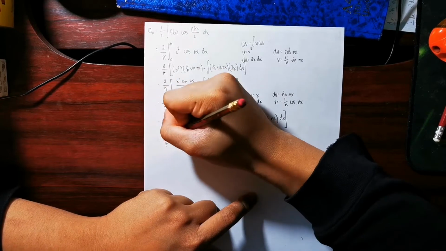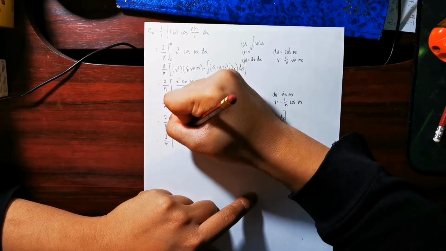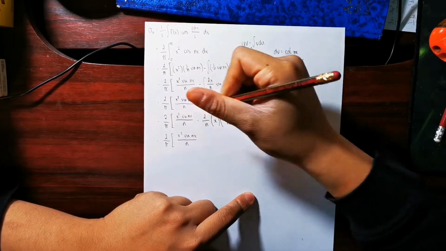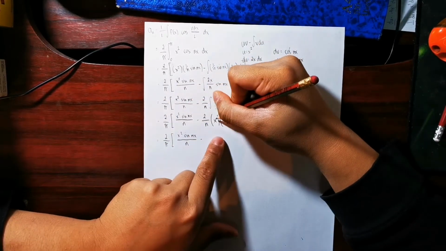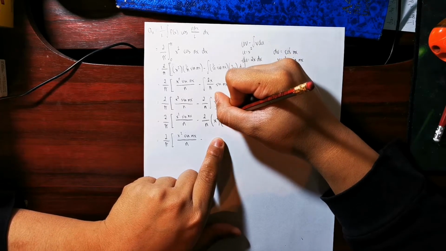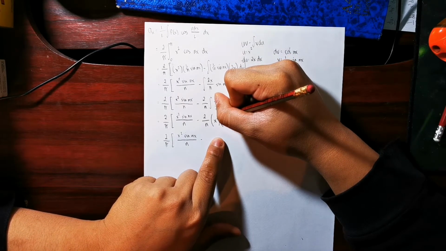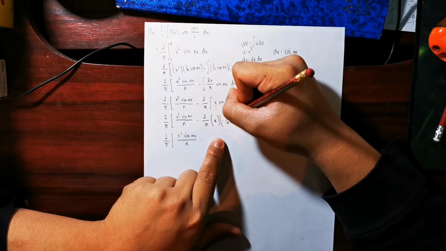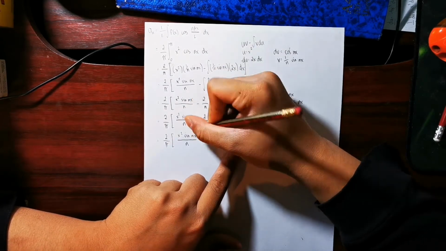Let's write this here, x squared sine nx over n minus, so we will just have to distribute the 2 to this, we just have to multiply these two terms.